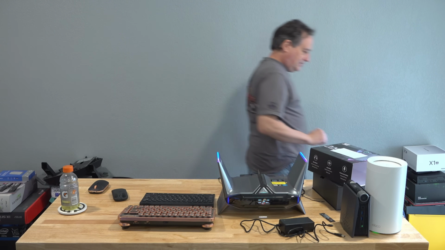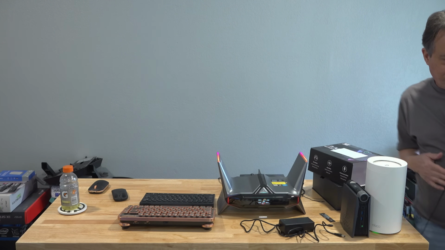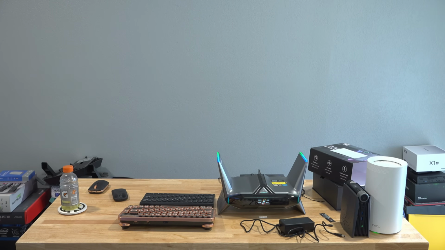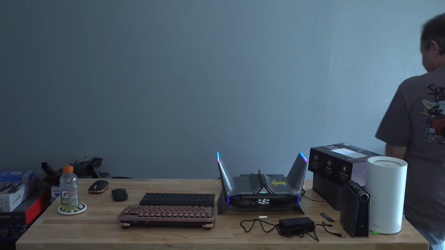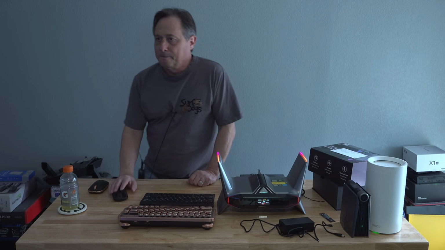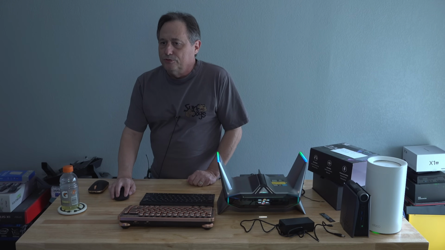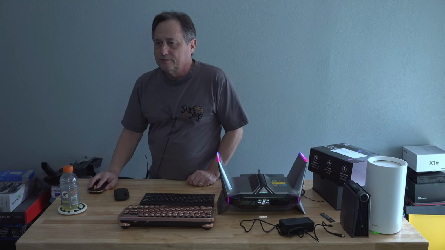And see if we can make it look even more appealing. Turn off some studio lights here, see what it looks like. And let's do the close-up camera.